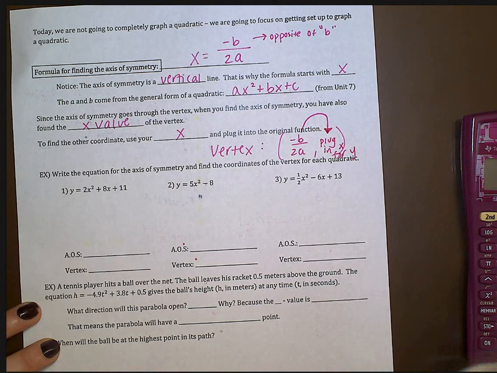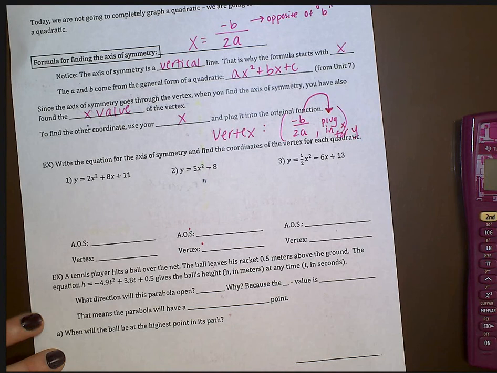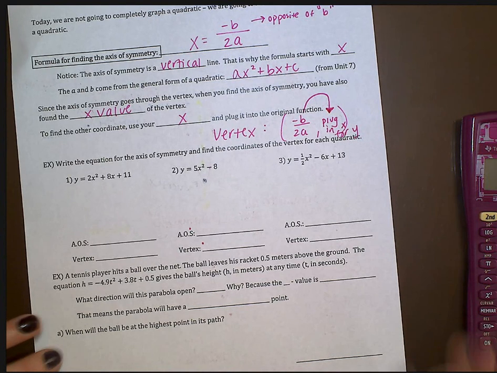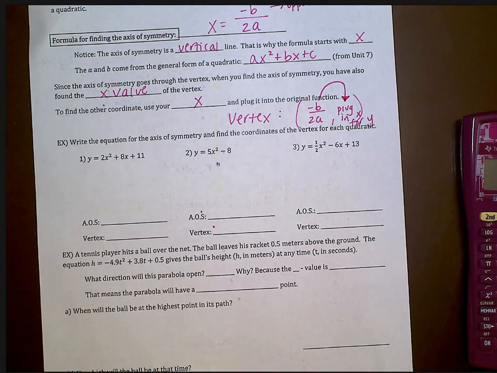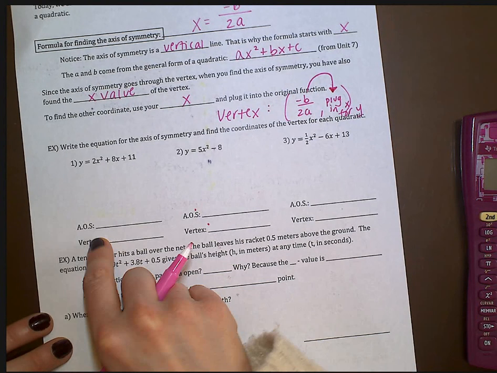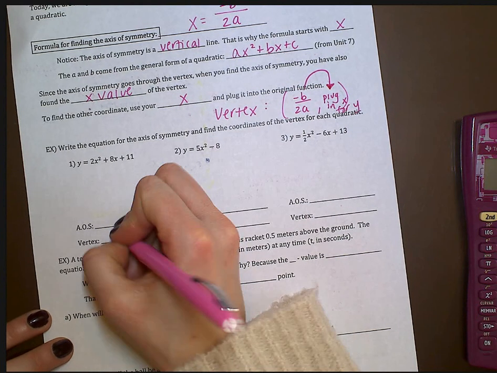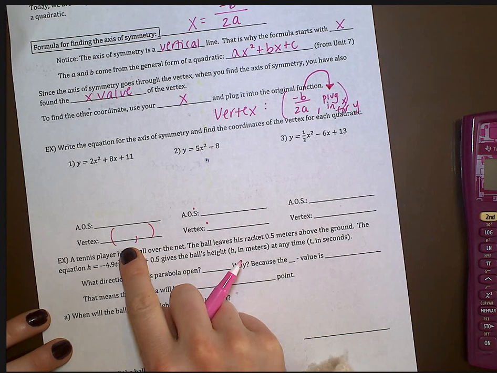Let me show you what I mean by all that. This is all you're responsible for knowing how to do after this lesson. So it's not as bad as it sounds. It's just a lot of intro information. But here's a quadratic. I want to find the axis of symmetry, and I want to figure out the coordinates, so an ordered pair, of my vertex.